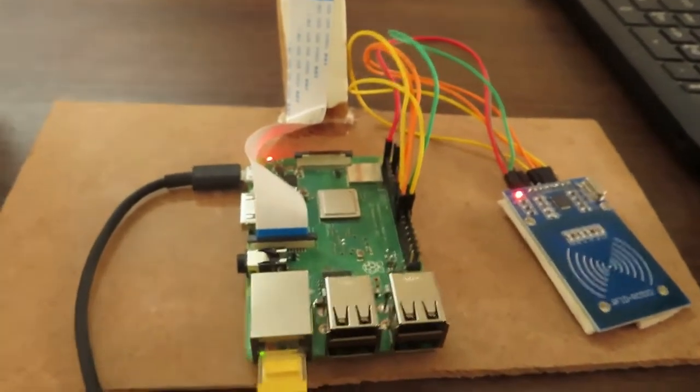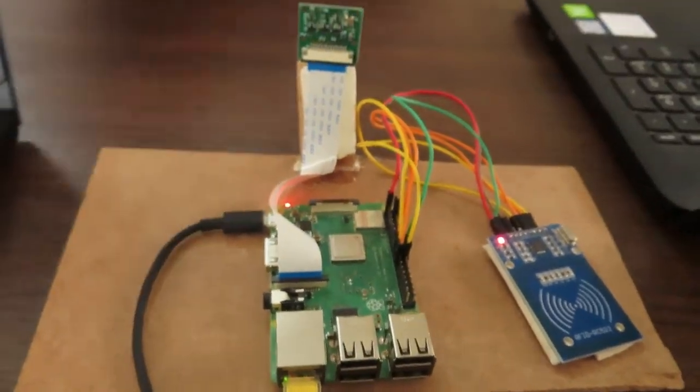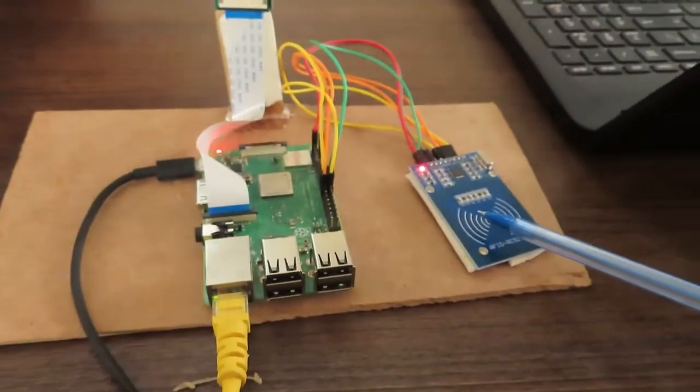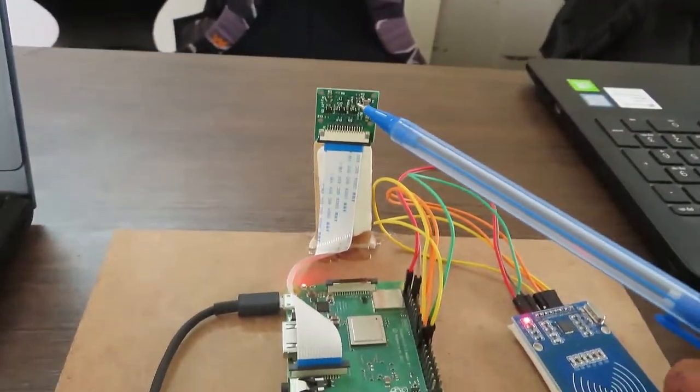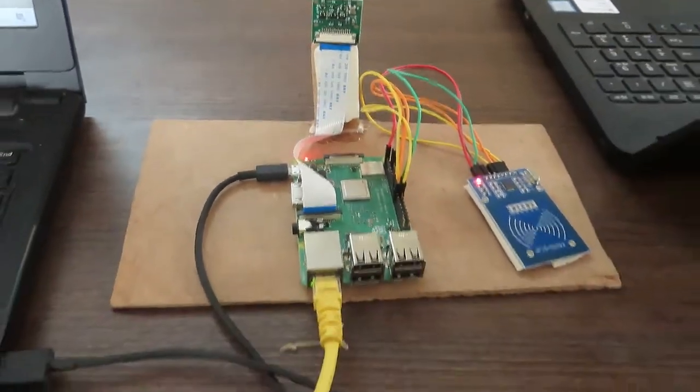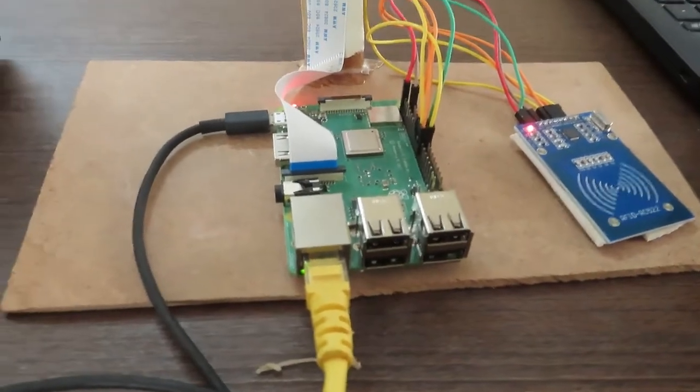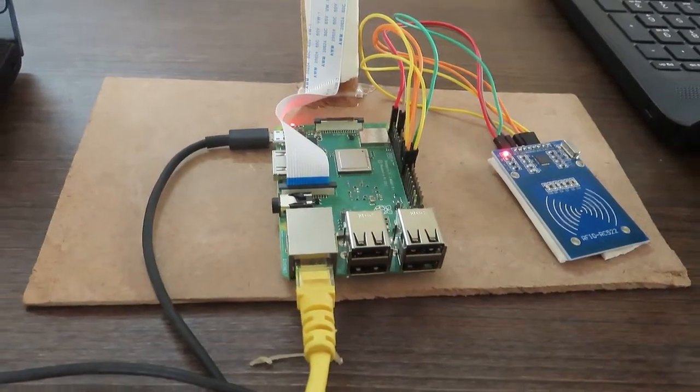So this is the model we developed here. So this is a Raspberry Pi. This is a RFID RC522. This is a Pi camera. So this we are connected through LAN or Wi-Fi. Anything you can use. Now we have used LAN connectivity.